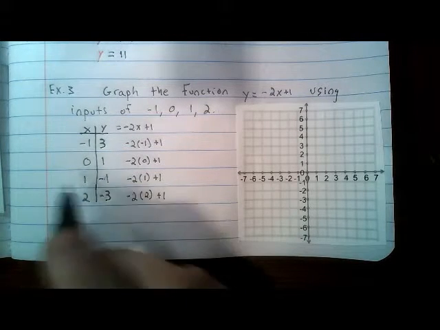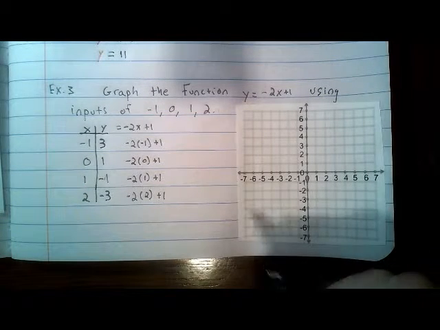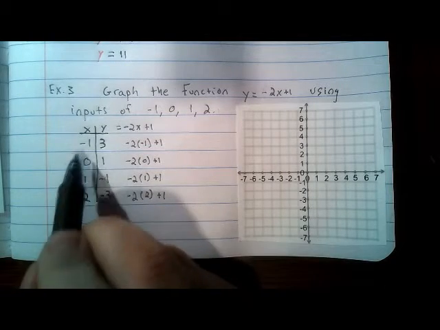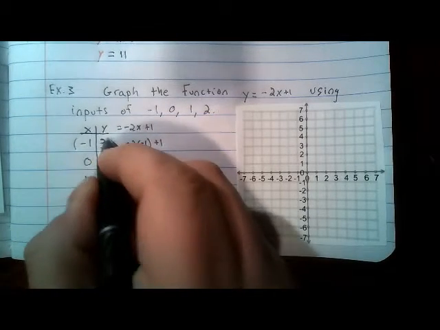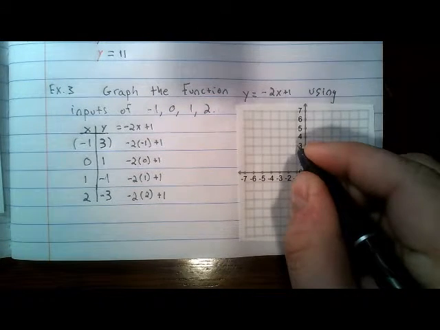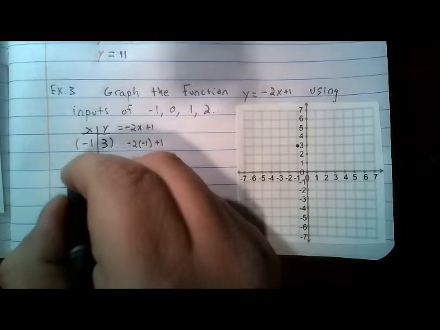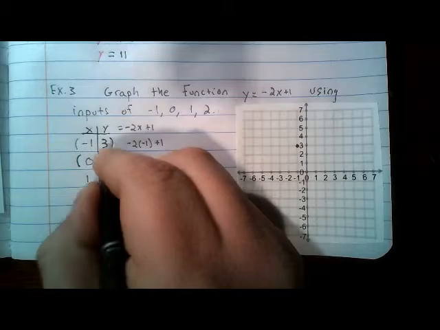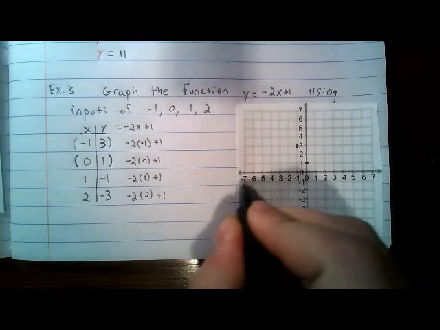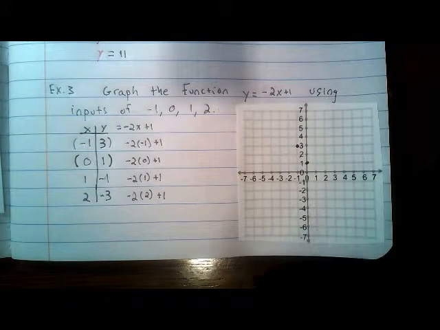And now that I have those coordinate pairs, those x, y pairs, it's just like graphing using a table, using an XY table. We're going to plot these points. -1, my input, went with 3, my output. 0 as an input went with 1 as an output. So 0, 1. So these are my inputs, my X values, outputs, my Y values.